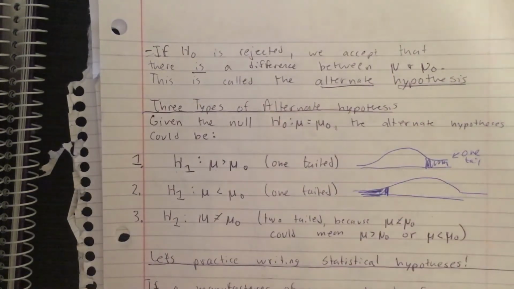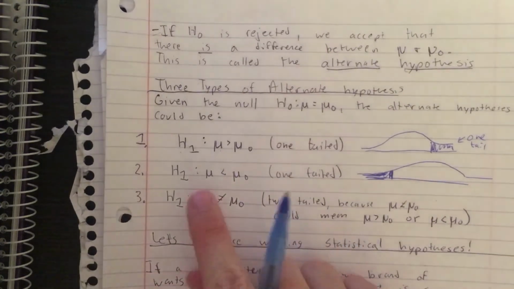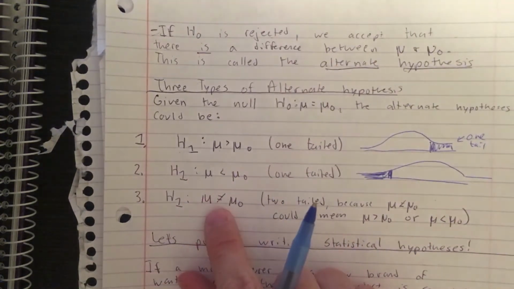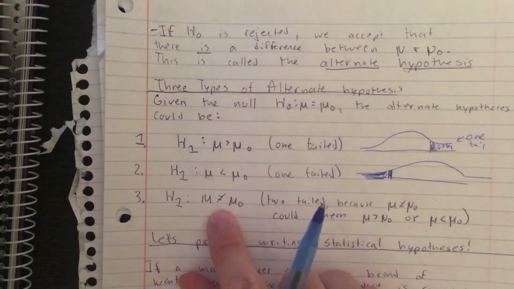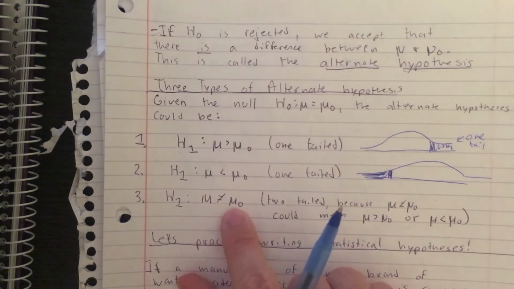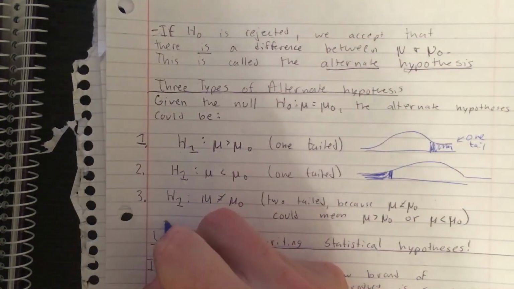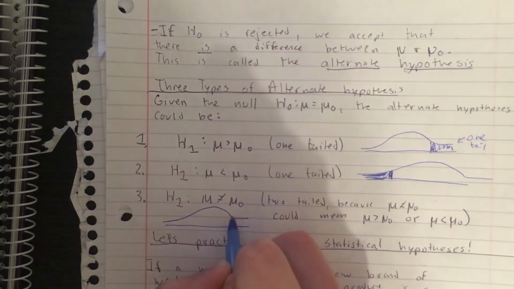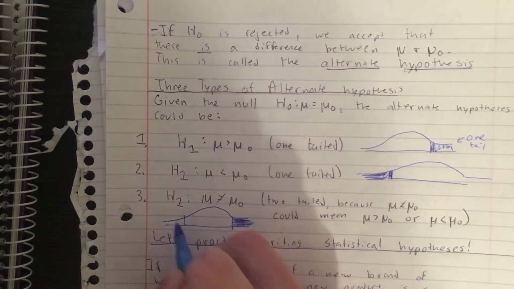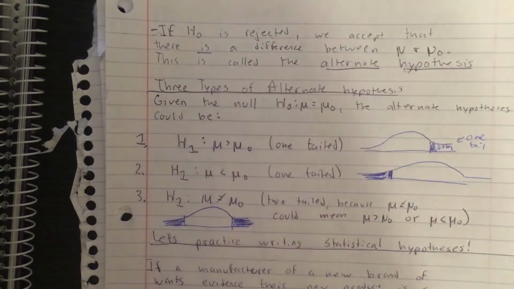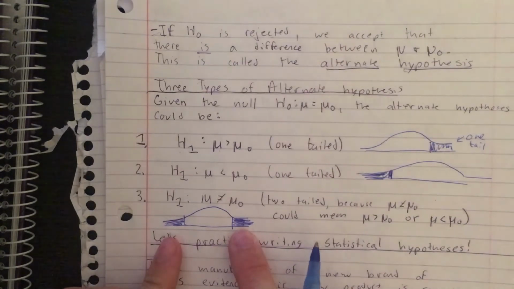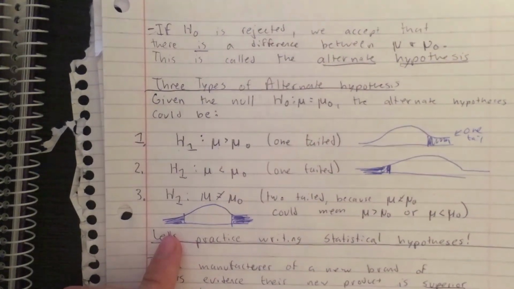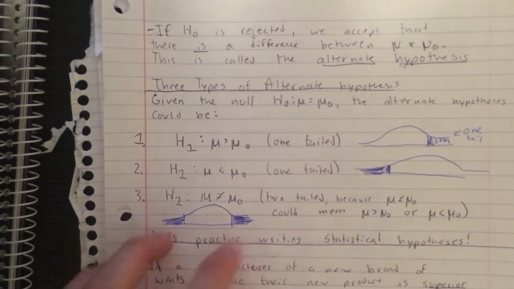And then the third type that we have is we actually say, well, it's just not equal to the mean. That gives us a two-tailed, because that could be a less than or that could be a greater than. And since these curves are symmetrical, it could be either end. So because it is two-tailed, we have to shade both ends.